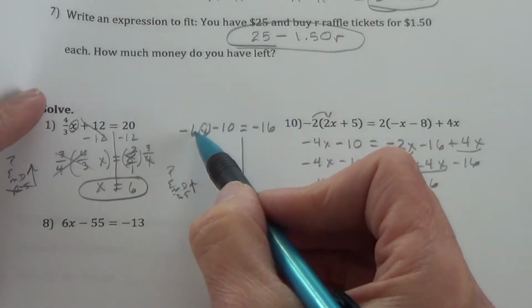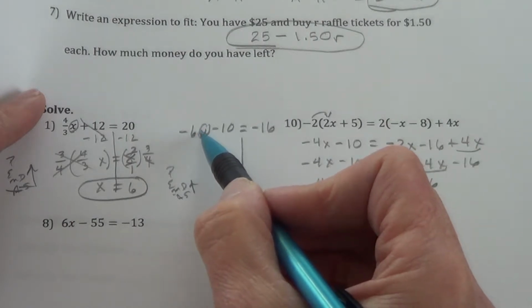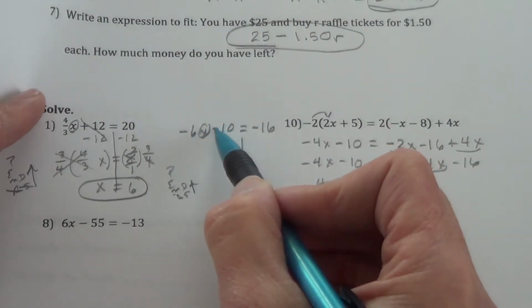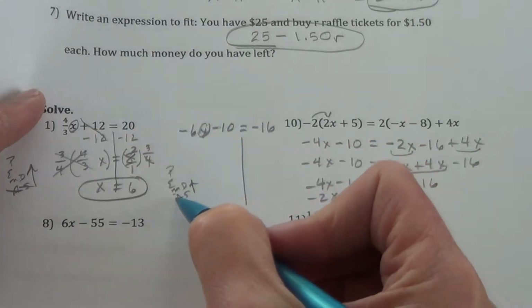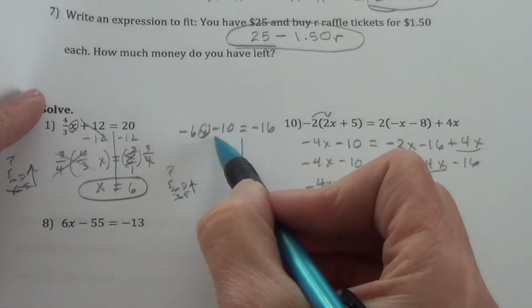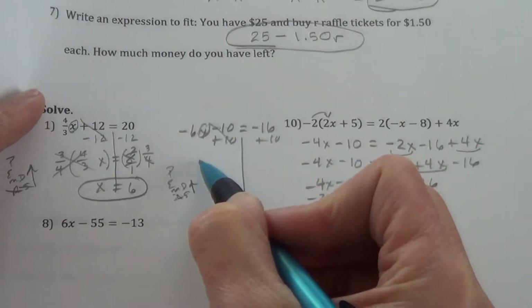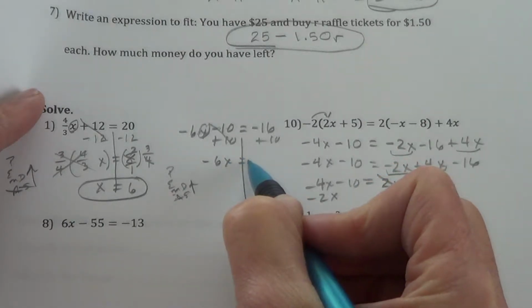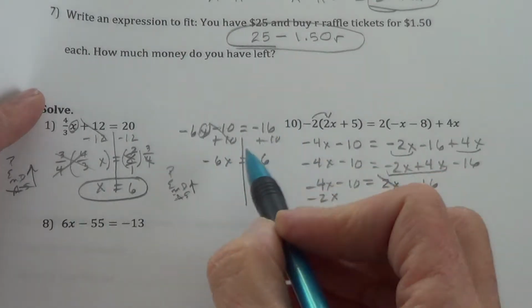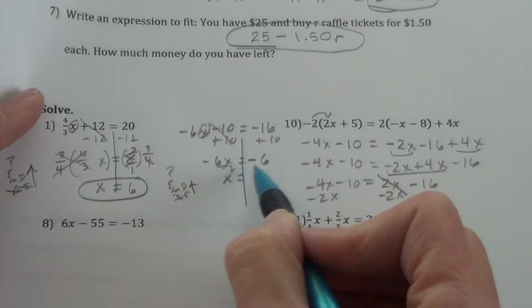Now realize this minus 6 is not being subtracted because it sits right next to the x. It's being multiplied. It's when the minus is between the number and the x that it's being subtracted. We do add subtract first. So we add 10. That wipes. We get negative 6x equals negative 6. X equals 1 because we divide by negative 6 on each side.